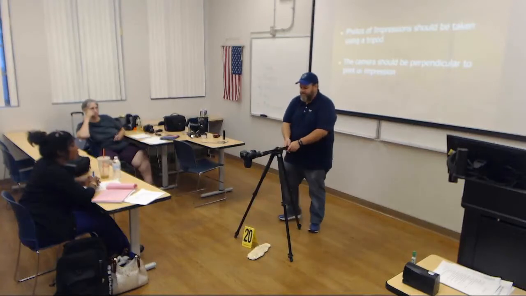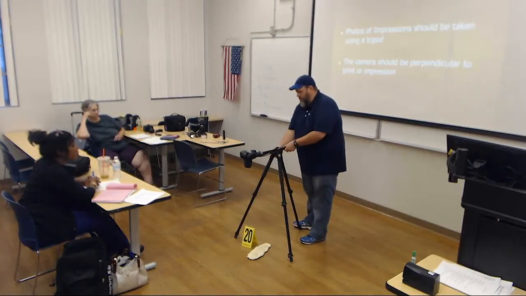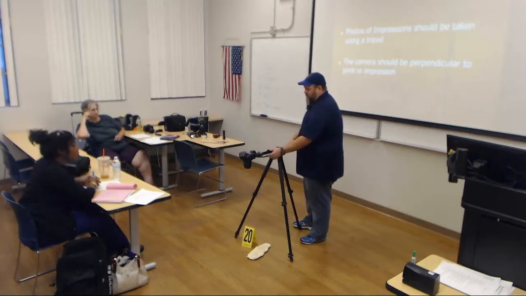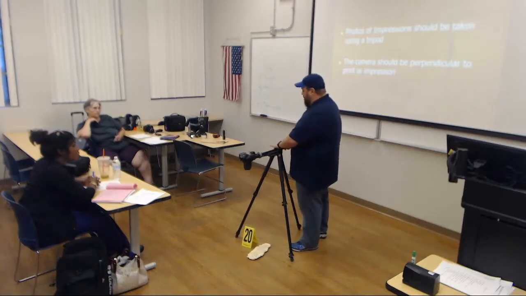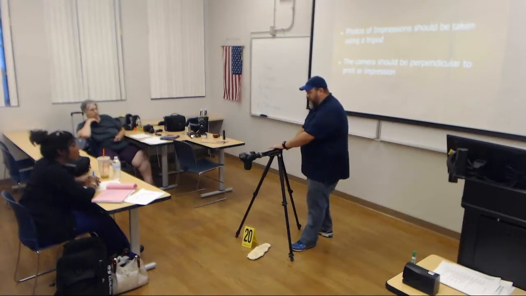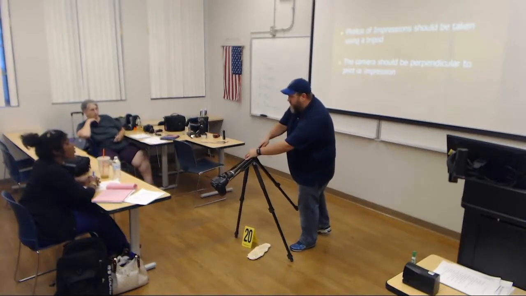Now, a couple things. I can, if I want to, move the camera in close, near the legs of the tripod, or I can extend it out farther away, right? Keep in mind, the farther the camera is away from the legs of the tripod, you move the center of gravity away from the tripod, which also means if you're not careful, you can tip it over.